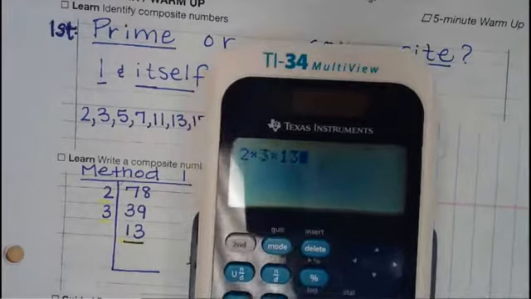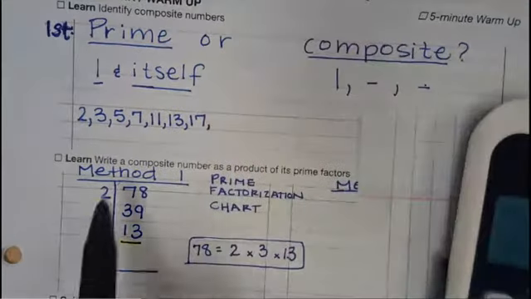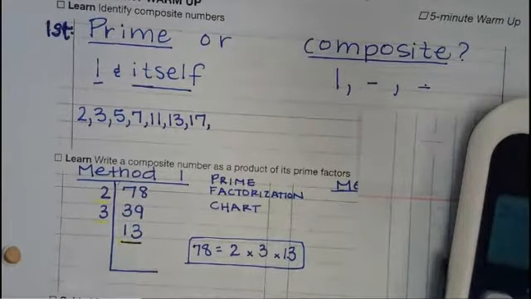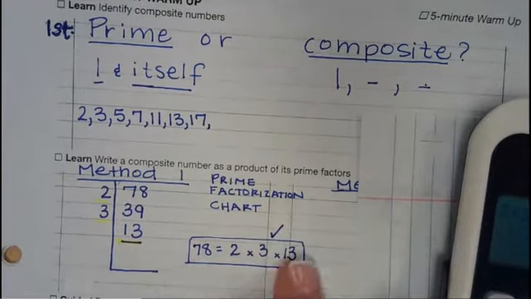The answer is you should get 78. And if I do, then I did my prime factorization chart correctly. I can put a check mark beside here that I checked this answer on my calculator, and I can move on to the next problem.